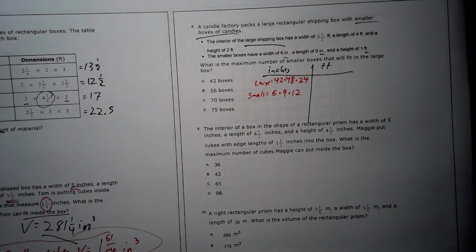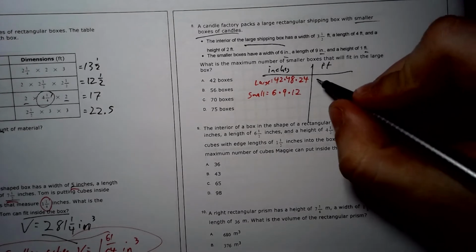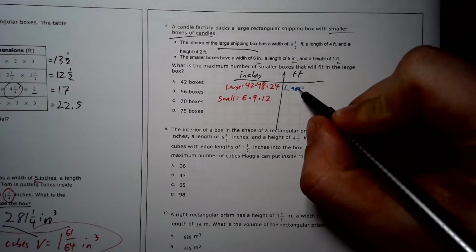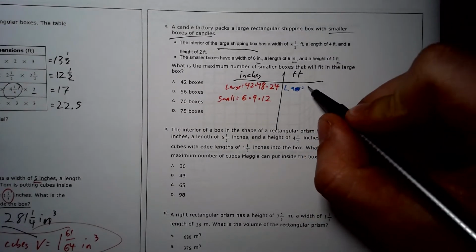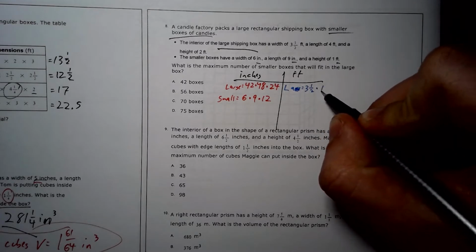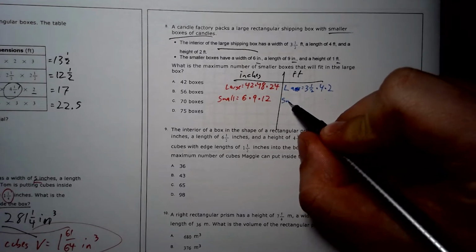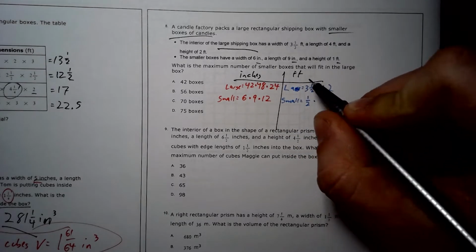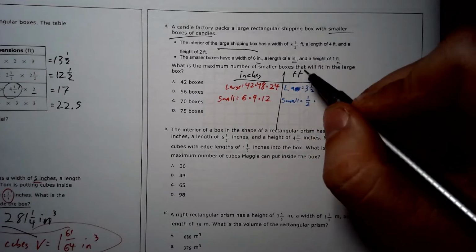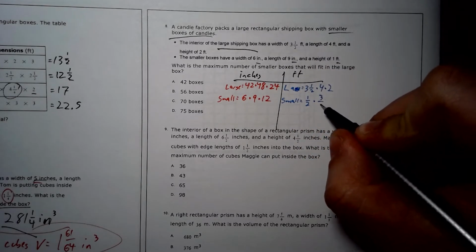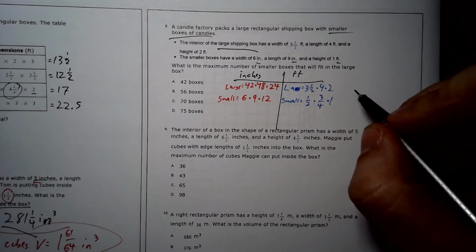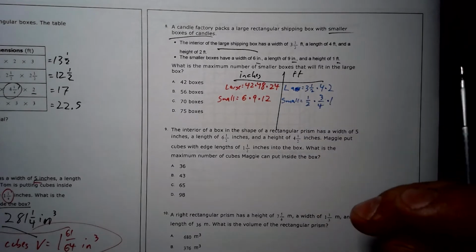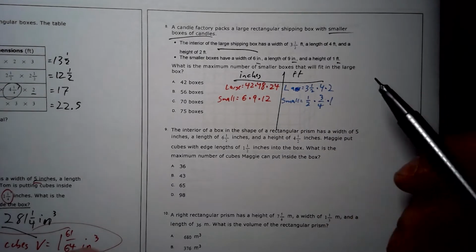However, if I go with the option of feet, let me grab a different colored pen. For the option of feet, my large box is going to be 3.5 by 4 by 2, and my small box is going to be 6 inches, that is half of a foot. My length, 9 inches, that is 9/12, which simplifies to 3/4, and 1 foot. So these are my options. I could either do things in inches or in feet. Neither one is wrong. Both of them will work.